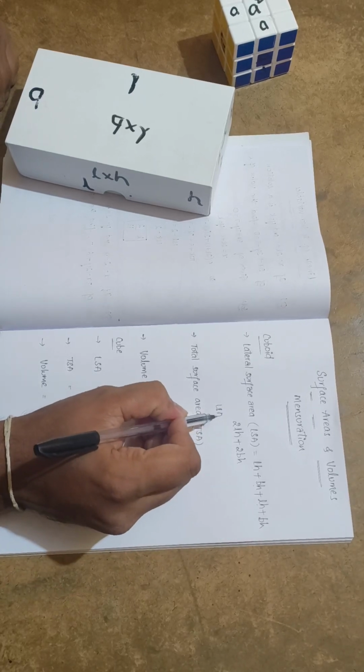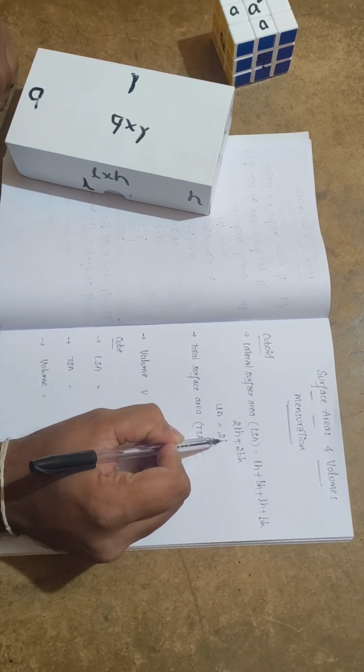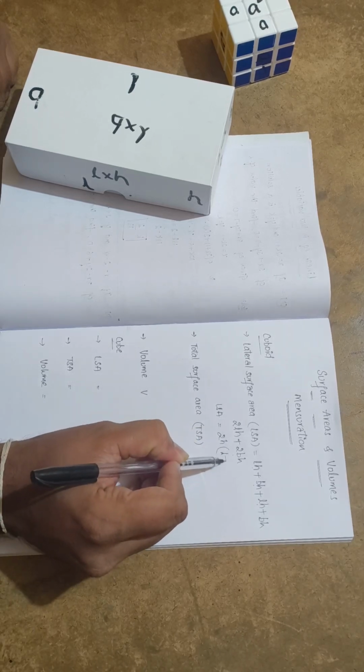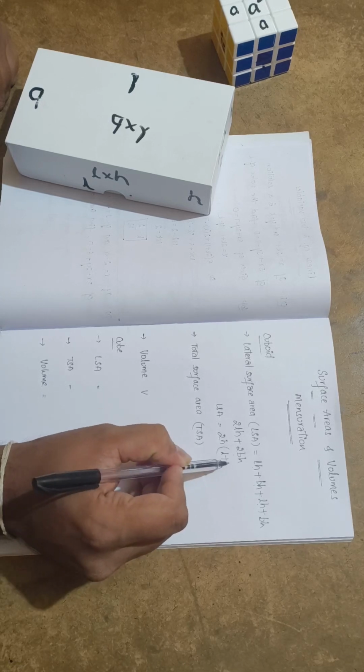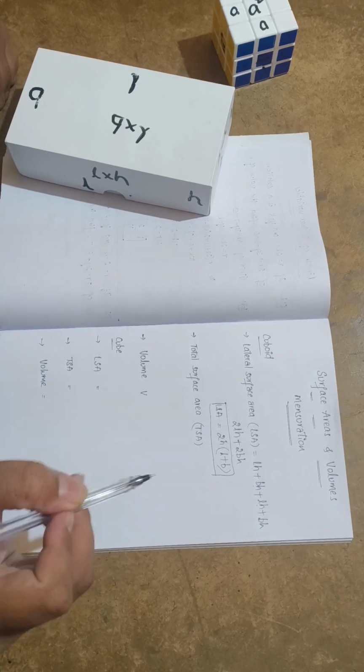So now this LSA is equal to, what is common here? 2, and H is also common. Because 2H has come out, L is remaining, plus 2H has come out, so B is remaining. So LSA of cuboid is 2H into (L plus B).